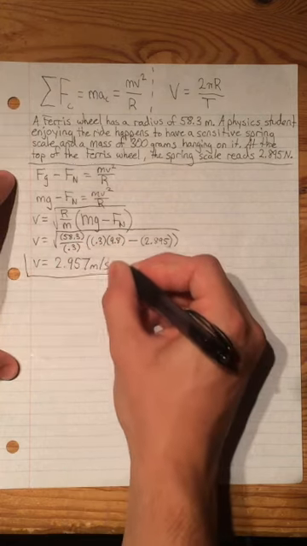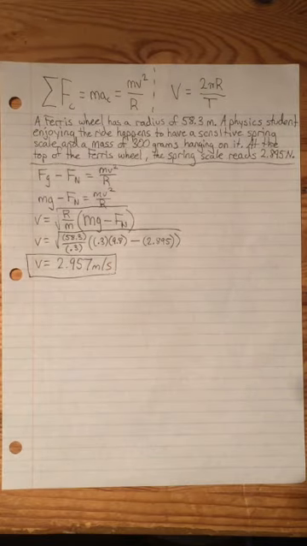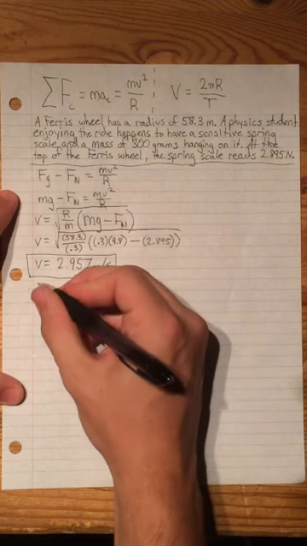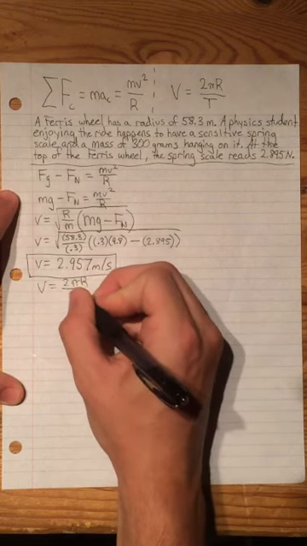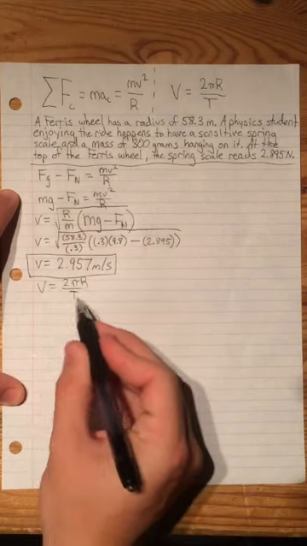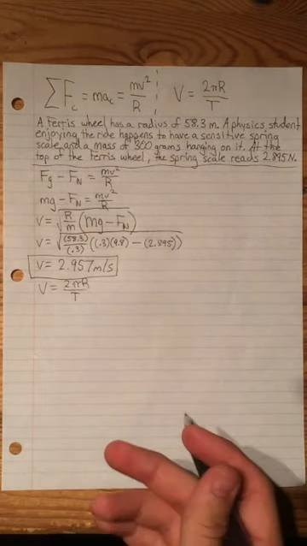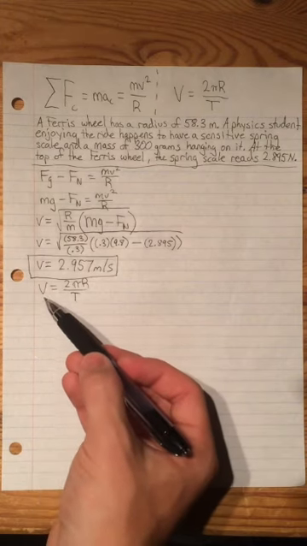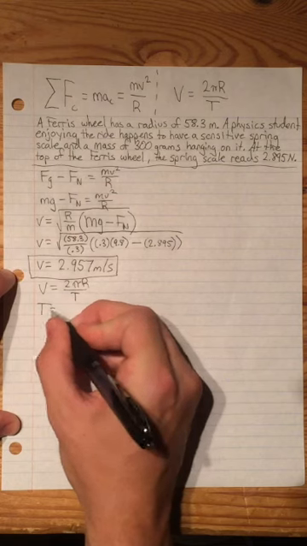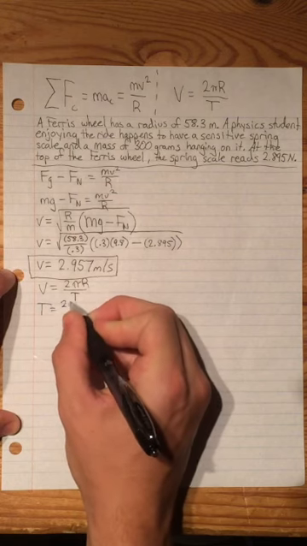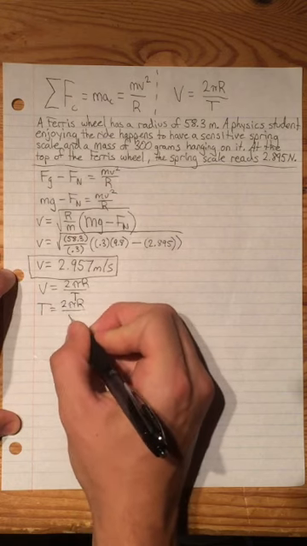The next question reads, what is the period of revolution of the Ferris wheel? And this is where the other equation comes into play. All you have to do is first write it down and switch out the T and the v. And normally algebraically this would be multiplying T to the other side and dividing it again by v. And that will leave you with T equals 2 pi r over v.